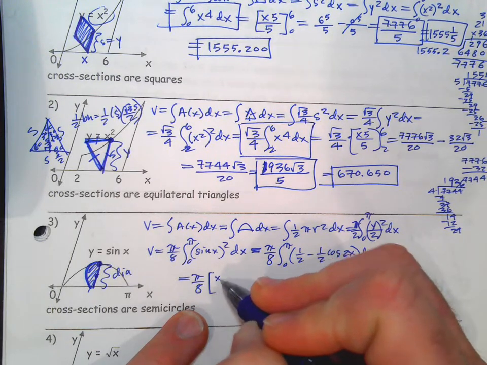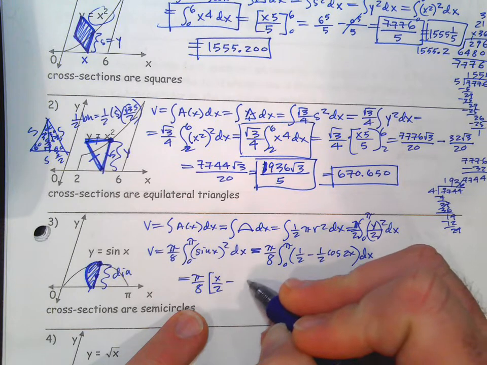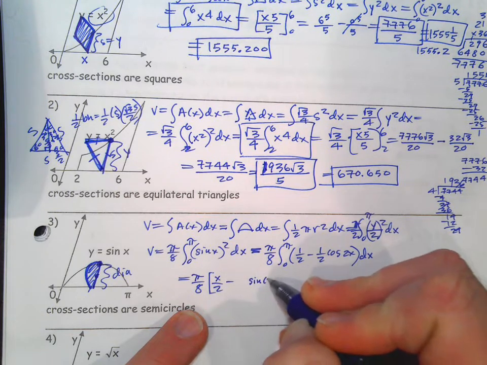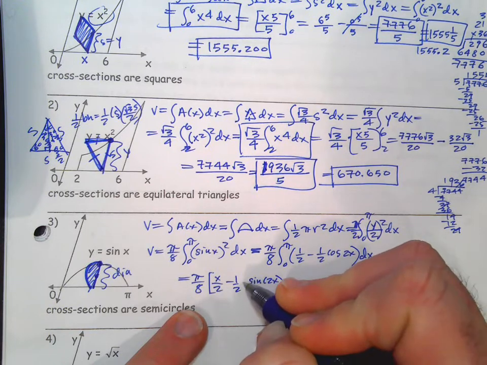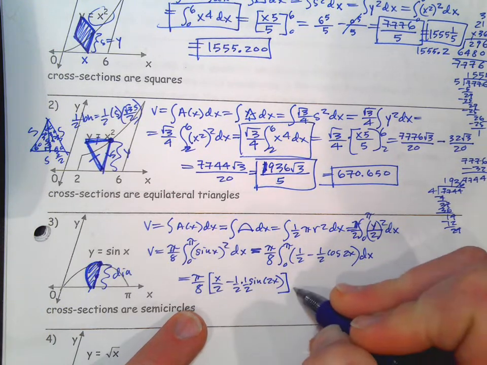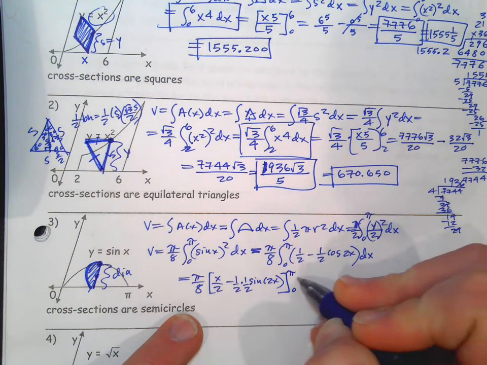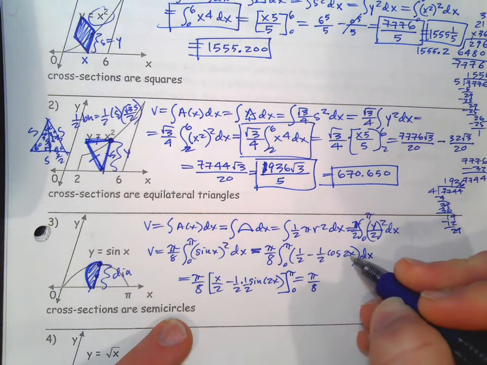It's going to be x over 2 minus, now the antiderivative of cosine is sine, but it's going to give you an extra 2 in front that we don't want, so we need another 1/2. That's a chain rule. You can do U substitution to pull that off. Or if it's just a number like that, I usually just do it in my head.